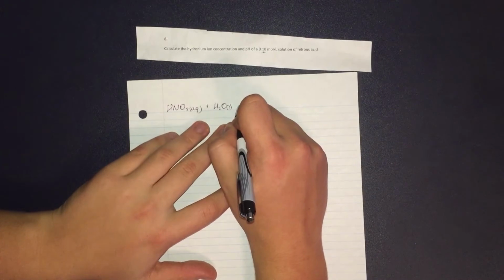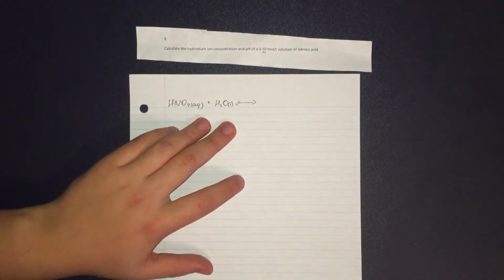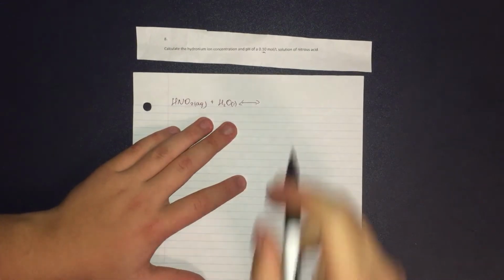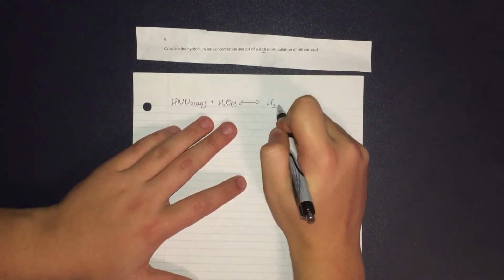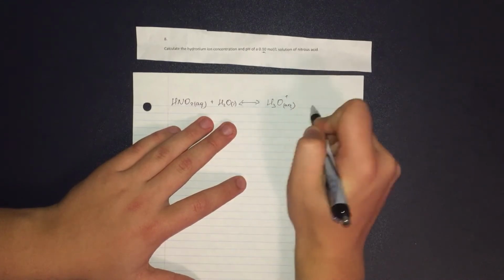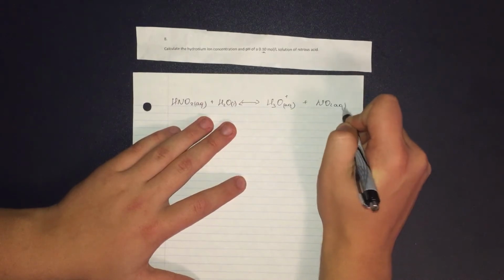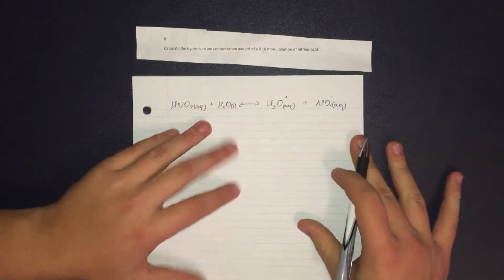We use a two-sided arrow at equilibrium, and it forms hydronium ion H3O positive aqueous and NO2 aqueous. Don't forget about the charge, it is negative.